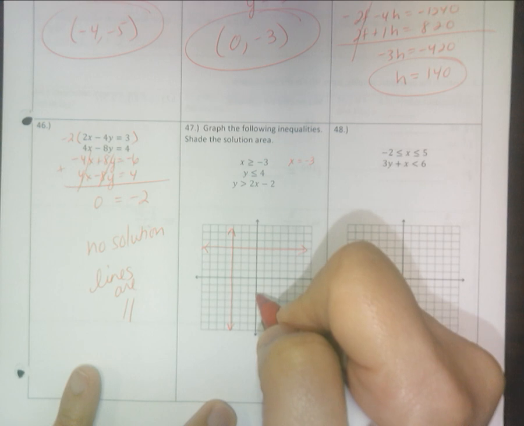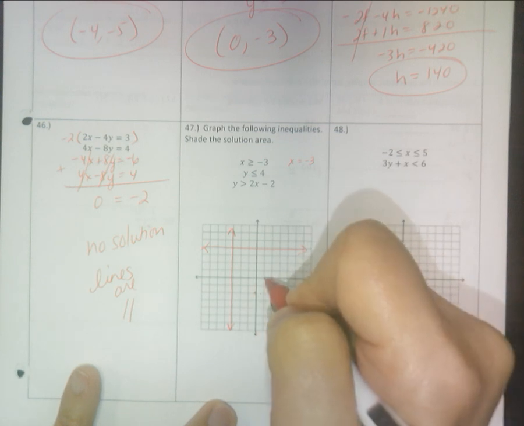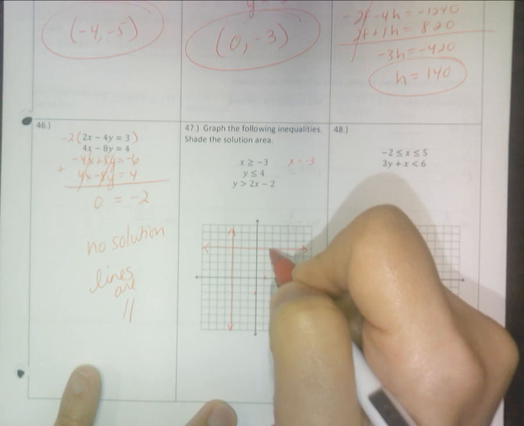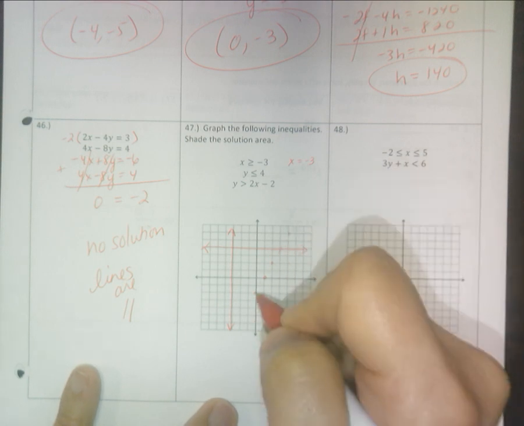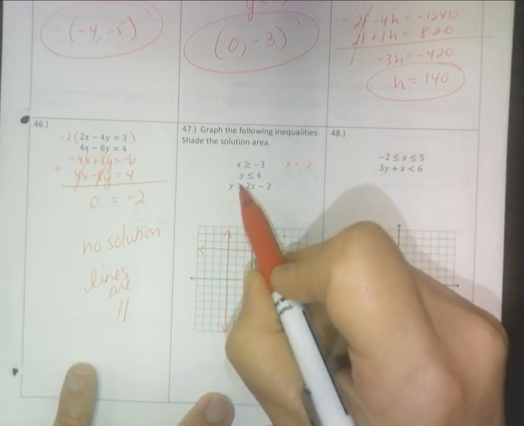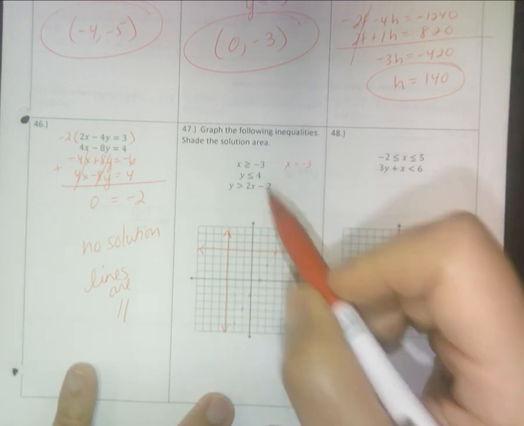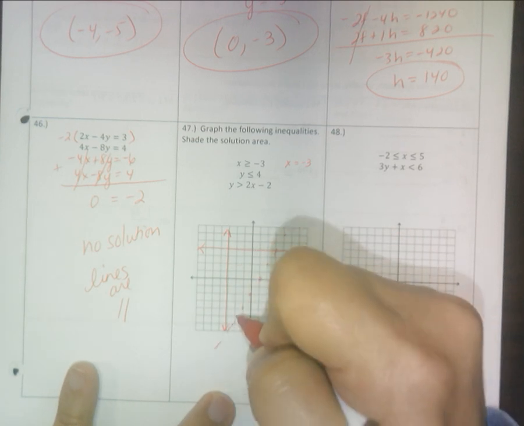So I'd start at -2. And I go up 2, 1, 2 over 1, up 2 over 1. You want to go all the way until they intersect. Down to 1. Now, notice this has a line under it, so I made it solid, but this does not, so I'm going to make this dashed.